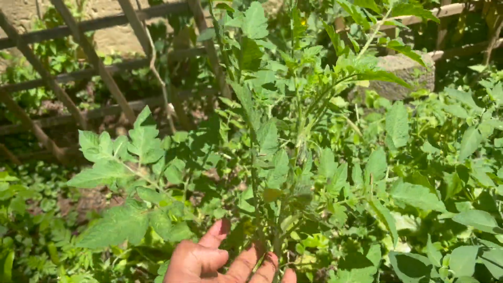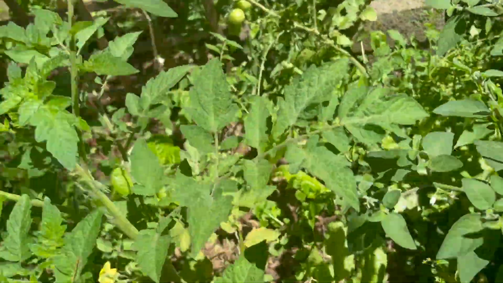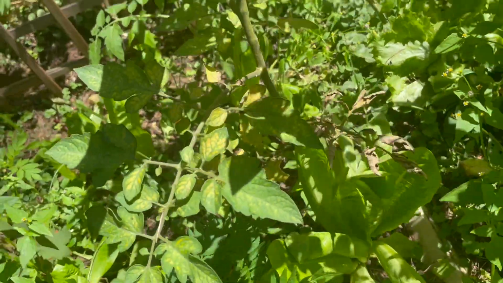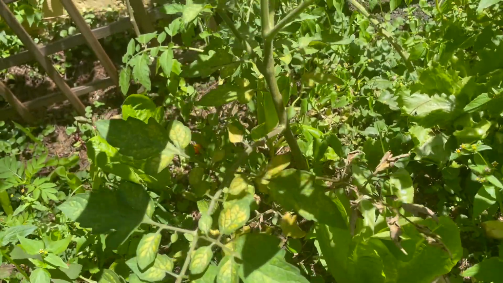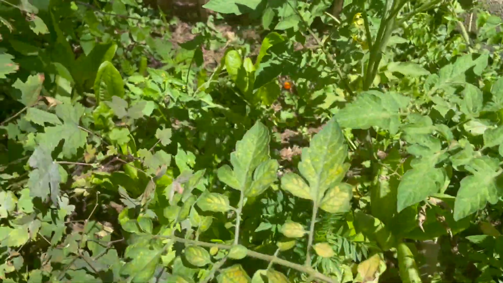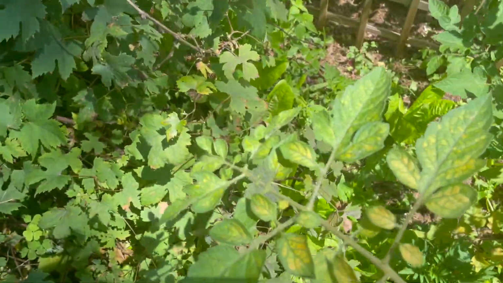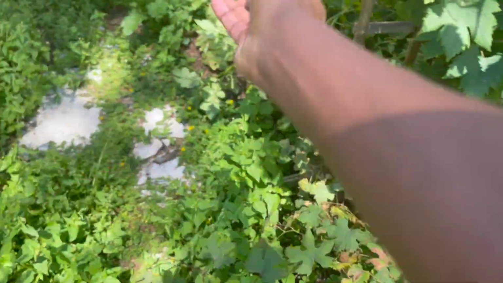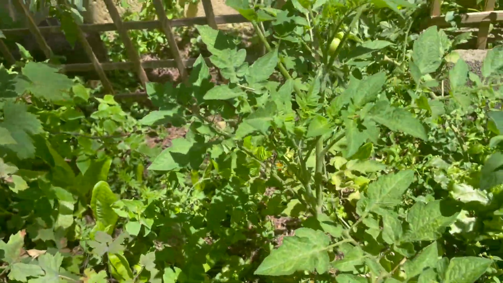What I would say as a remedy for this is to take out all the leaves that are affected, right? You see the bottom leaves are affected already. You can see that they're affected. Literally take them off, right? And then place them somewhere that is not nearby the tomatoes. Throw them somewhere else, okay?